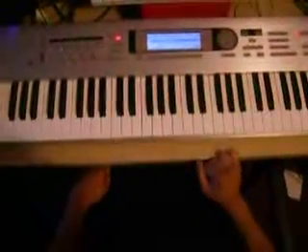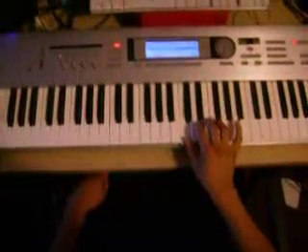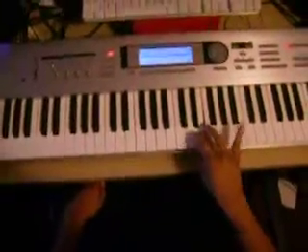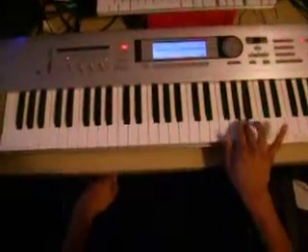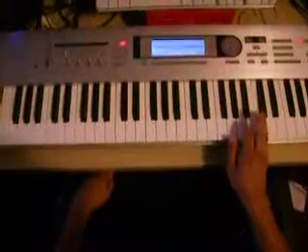Alright, let's get into our first shed session. So the first thing we're going to do is we're going to learn our C major scale. C, D, E, F, G, A, B, C.